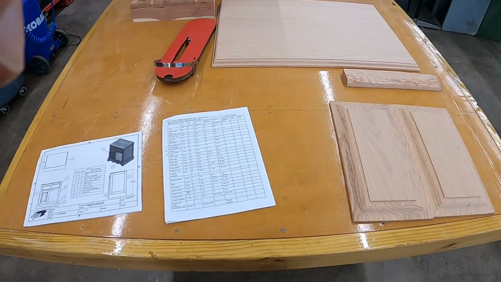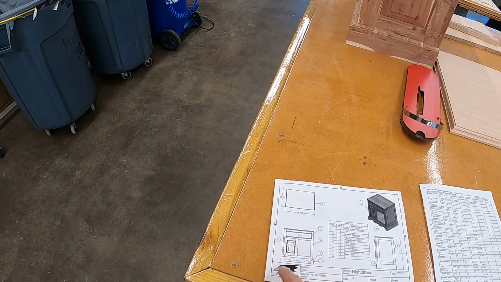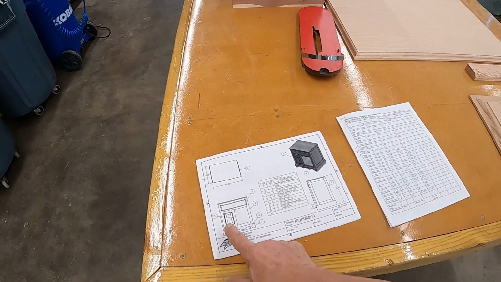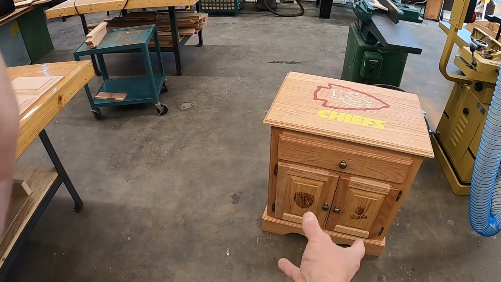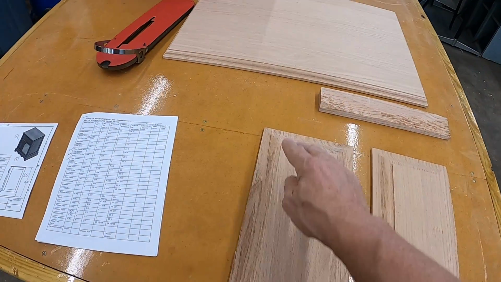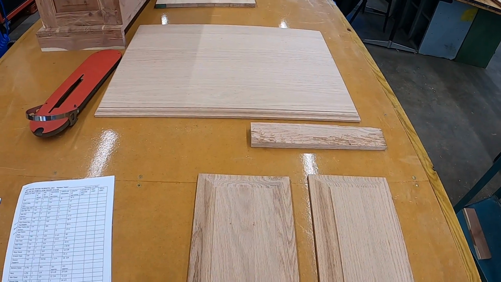Hello students. Today we are going to machine our rails and stiles. Stiles are vertical, rails are horizontal parts for our doors. Okay, so the framework around the raised panel. You can see I've got the two raised panels here. We need the rails and stiles for each of the two doors.